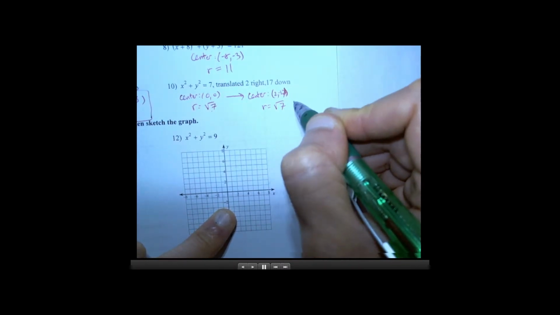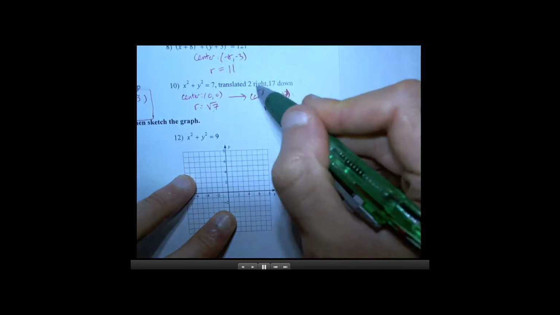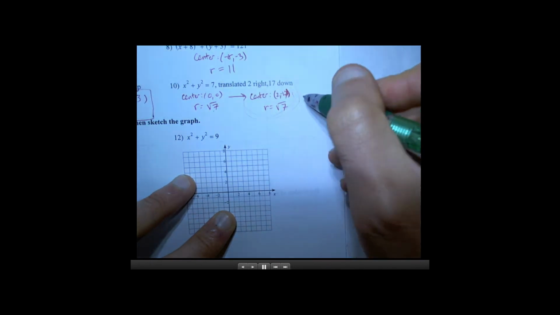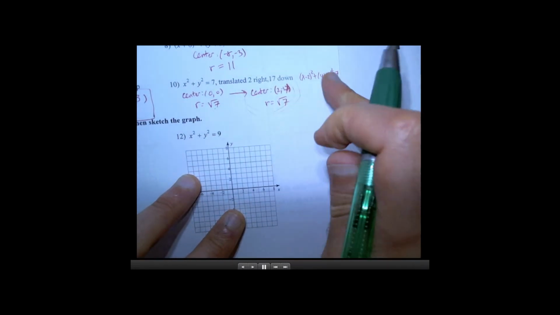Any questions there? In your textbooks, it asks you to go one more step farther and write the equation from here, but you should be able to write this equation. You just go back and say, all right, that would be x minus 2 squared plus y plus 17 squared equals 7. Pretty basic to go from here to here. All right, so we've got that equation stuff down.